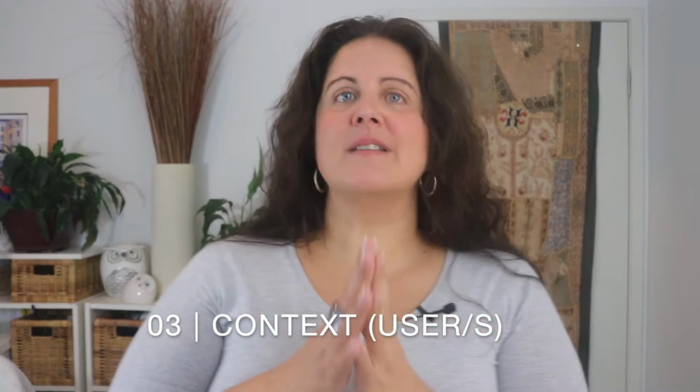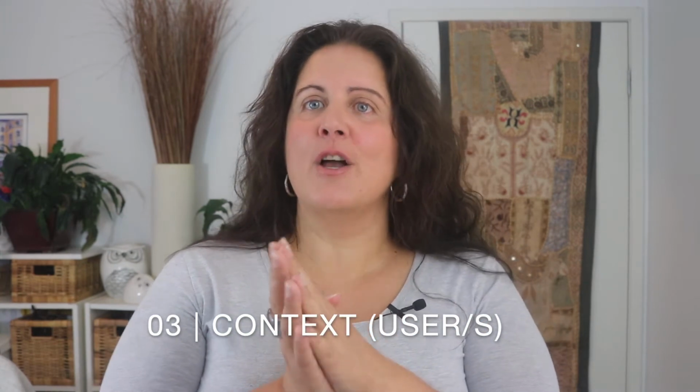The third aspect is context, but this time of the user. So the user is the person or people or groups of people who will use and experience the final project. These may be different from the client. So for example, a board of a university may be the client for a new building, but the users are staff, students and visitors. The client may not ever intend to use the building.